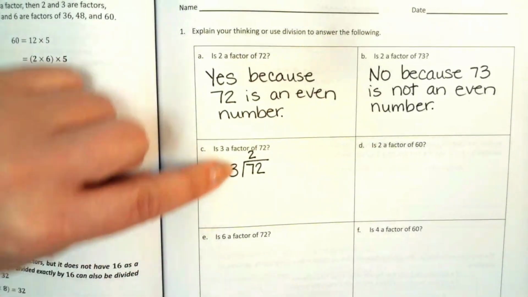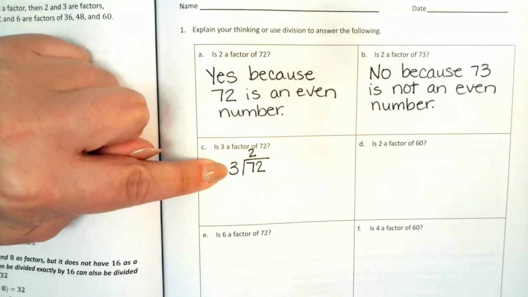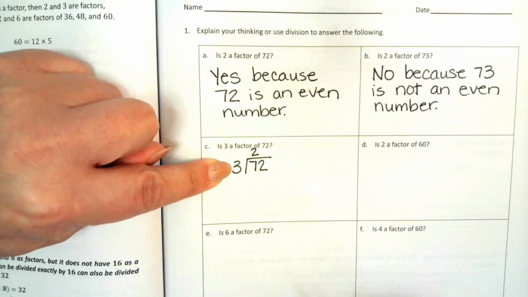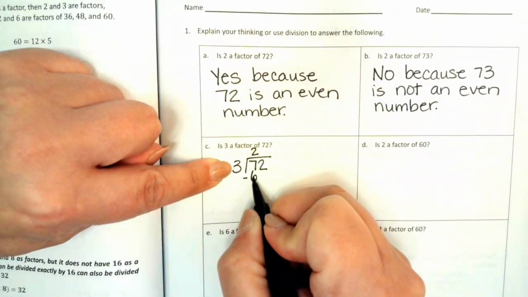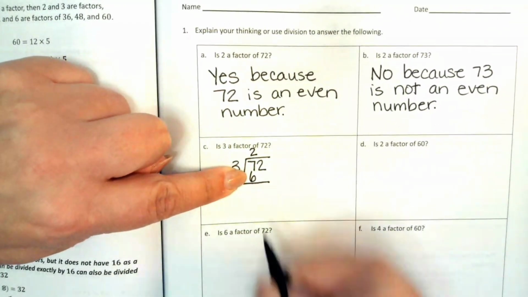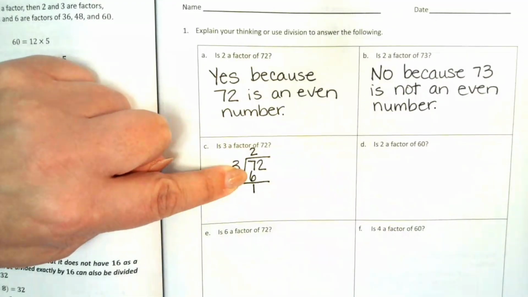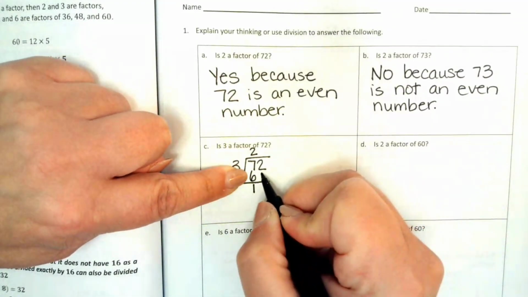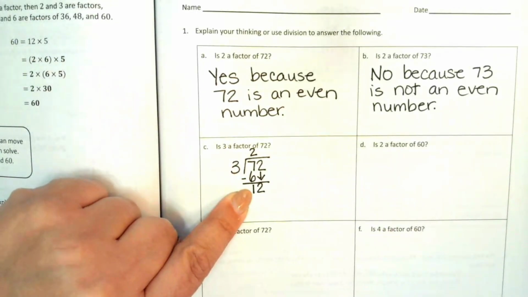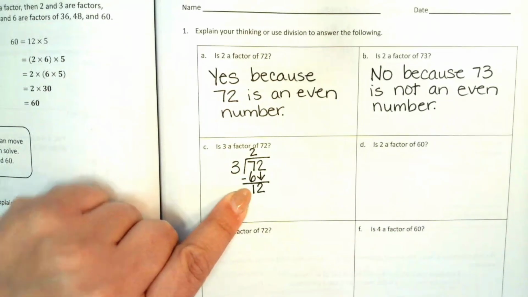Now we multiply the 2 times the divisor. 2 times 3 equals 6. Subtract it from the 7 in the tens. 7 minus 6 equals 1. Next, we bring down the 2. Now we have 12. Now we need to divide again.